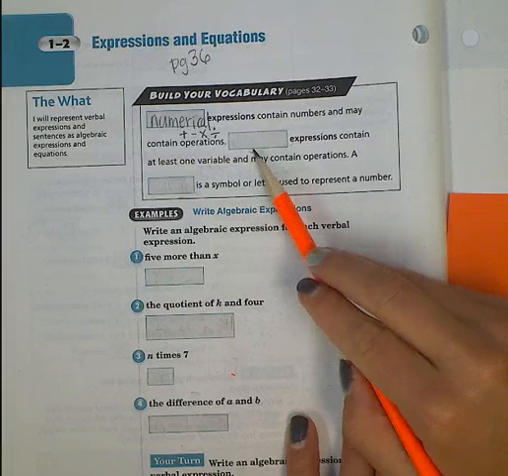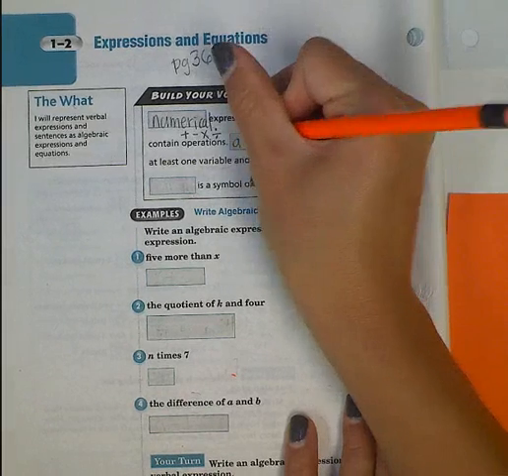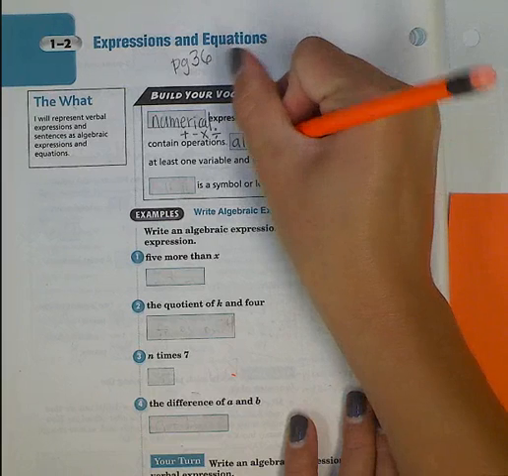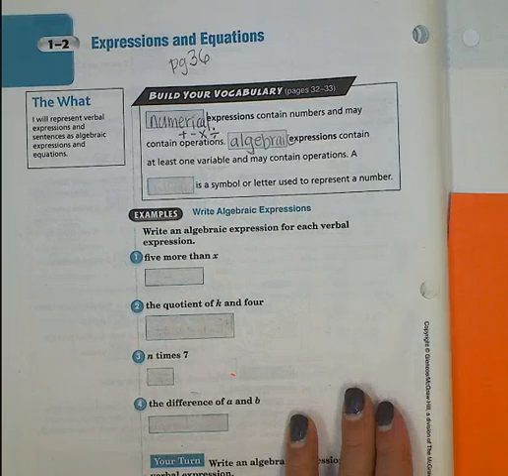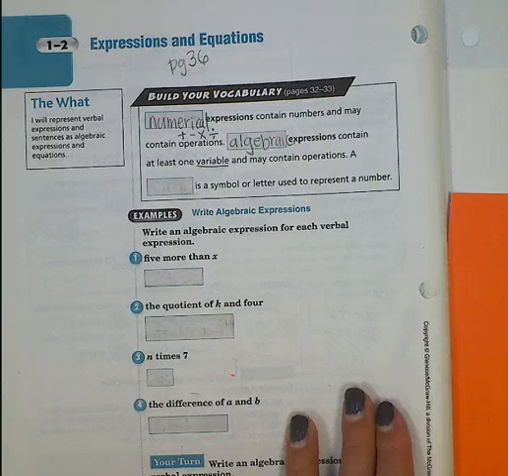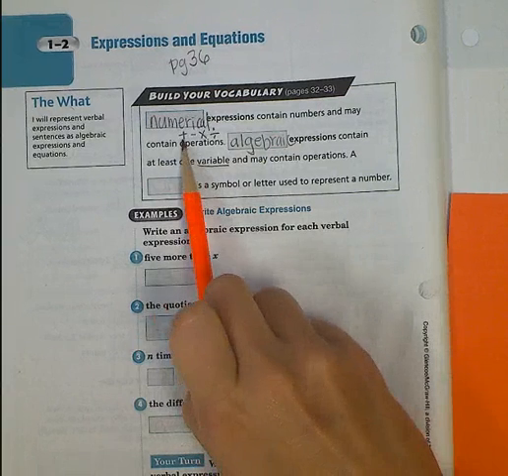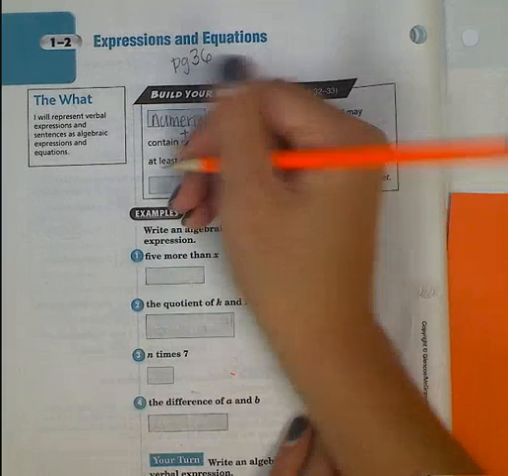Now our next kind of expression that we're going to talk about is what we like to call algebraic expressions. Algebraic expressions contain at least one variable and may contain operations. And remember, operations are just our add, subtract, multiply, divide. Now, what is a variable?